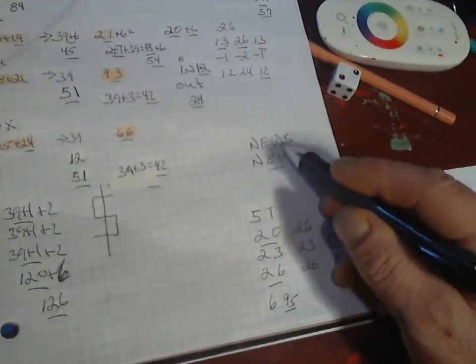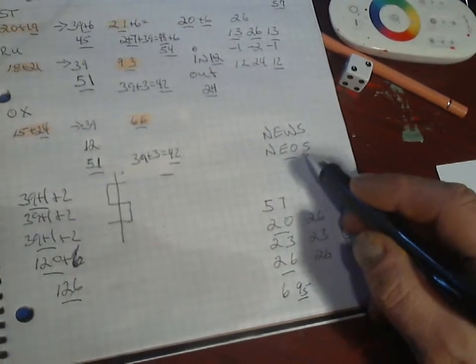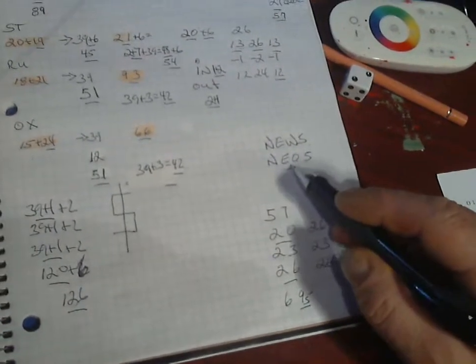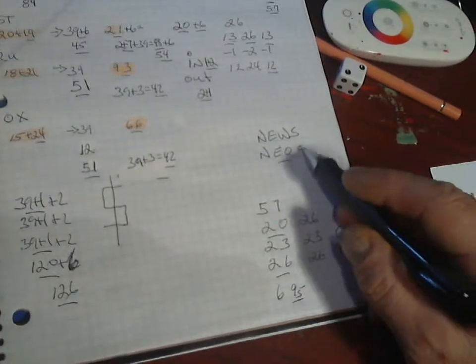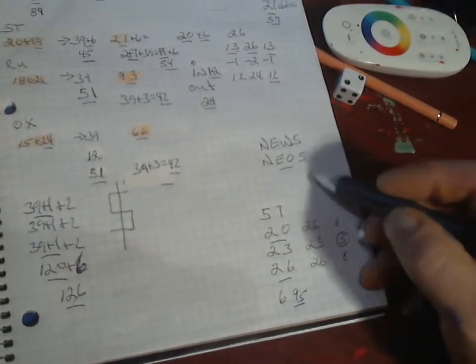Bring me the north, east, west, and south. Bring me the news. In French, it says, bring me the neos. Neos is northeast. Half of northeast. Anytime you see SO together, it's northeast. It's also number 6511 around the corner.